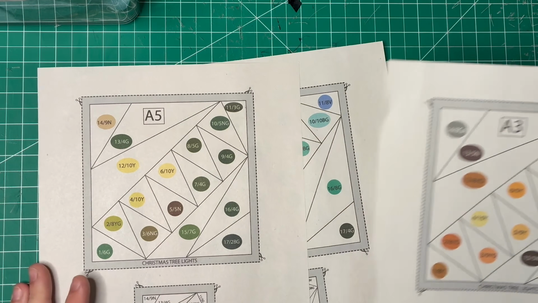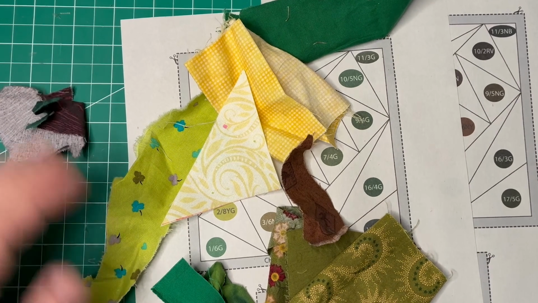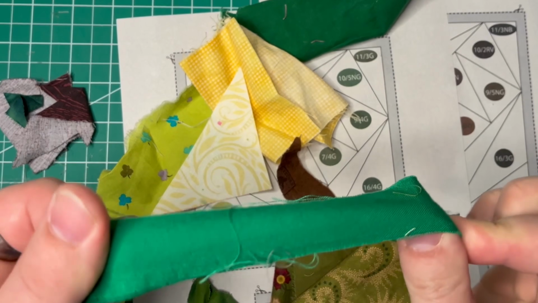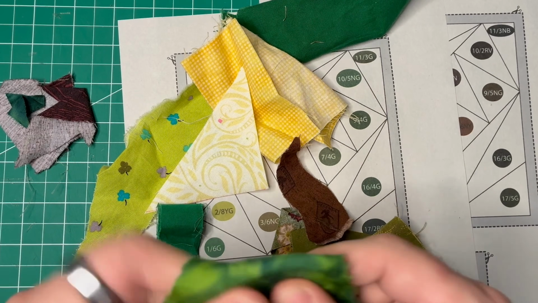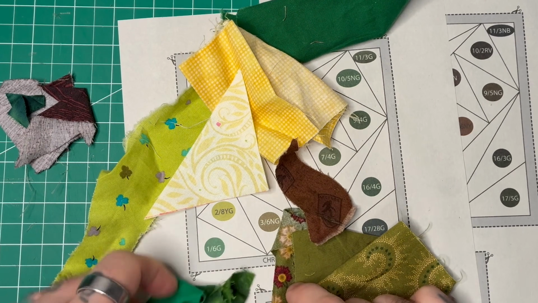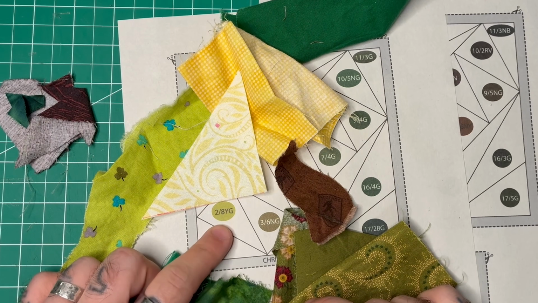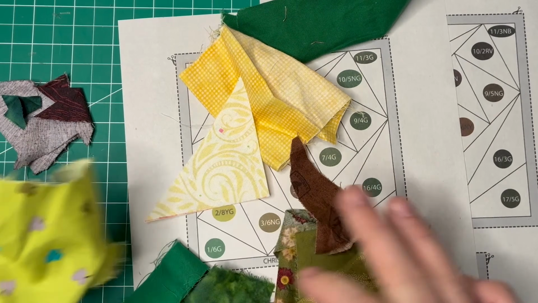So let's pick out some examples. Here's some examples of fabrics that we could use for some of these. 6G, that's like a medium green. We could do this one, that's sort of like a bright green. I also have this batik. But right next to this, we have an 8 yellow green. So this is gonna have more yellow than green. So this would be an example of a fabric I could use for that.